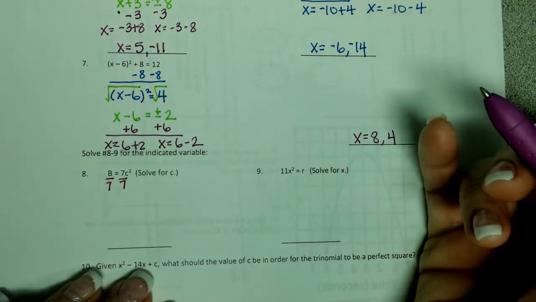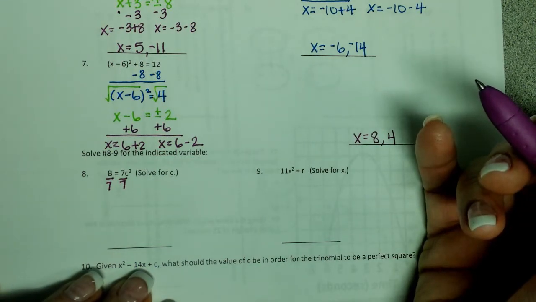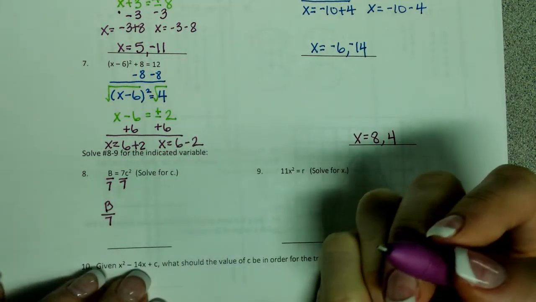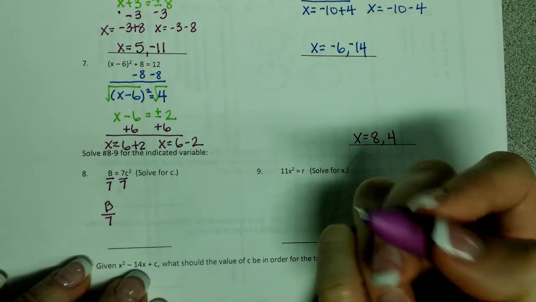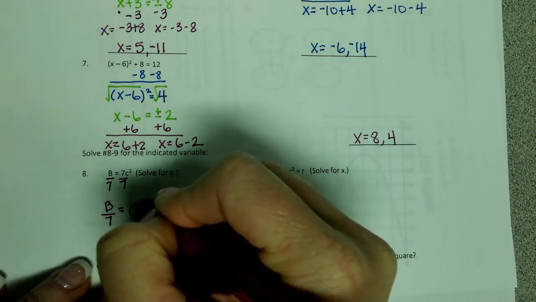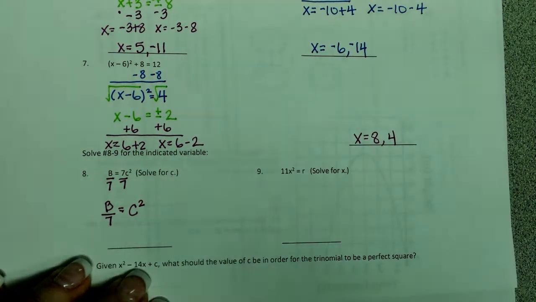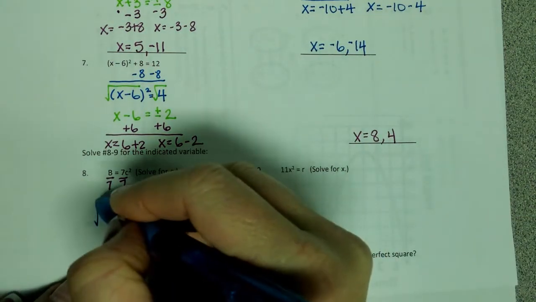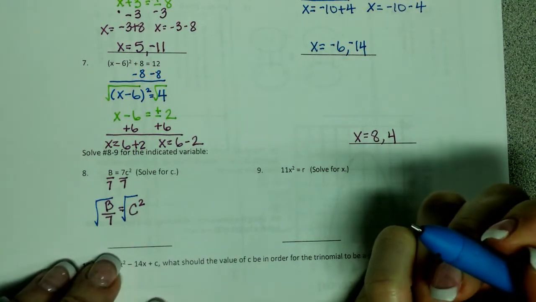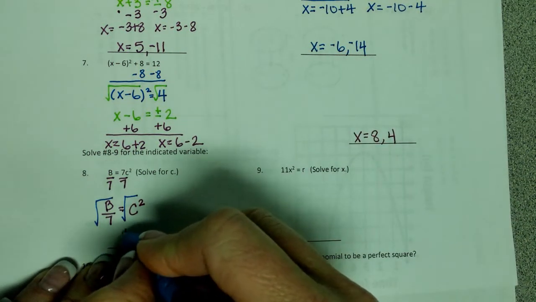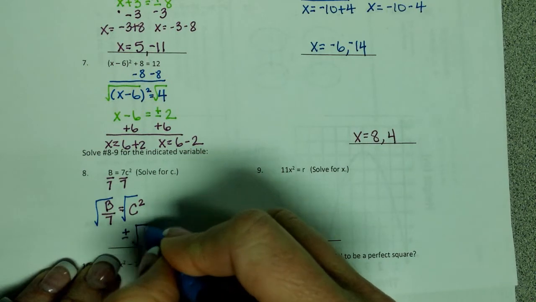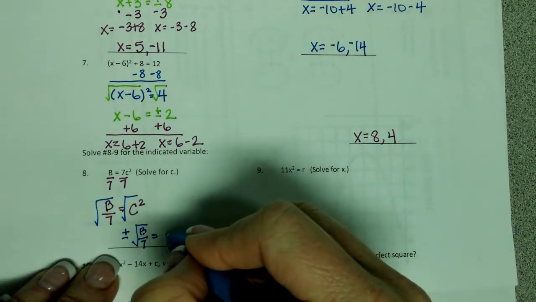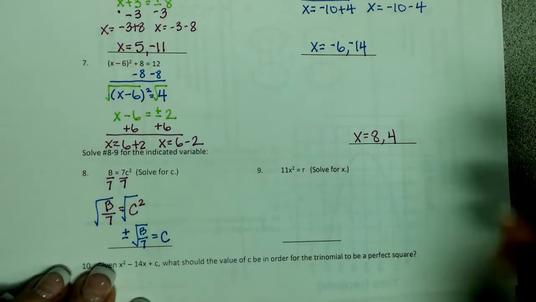Do I know what b is? No. I do not know what it is, so I'm just going to leave it as b divided by 7. It's still going to stay underneath that b, right? It's not going anywhere. Equals c squared. And then how would I solve for c? I'm going to square root each side. So I'm going to get plus or minus the square root of b over 7 equals c.